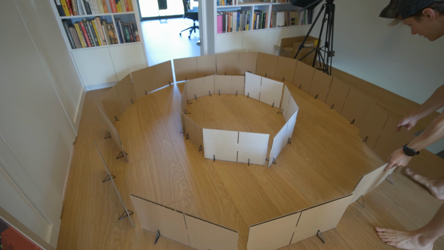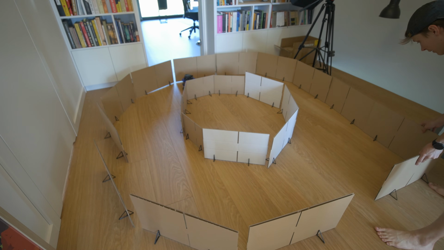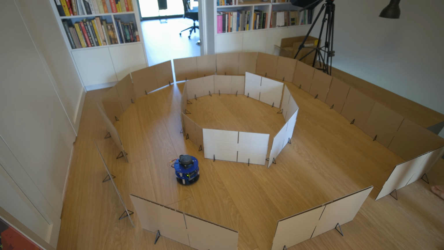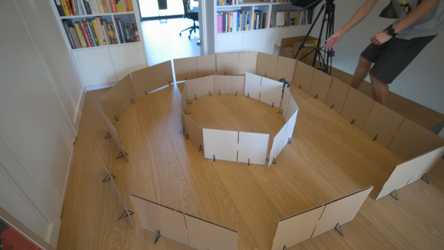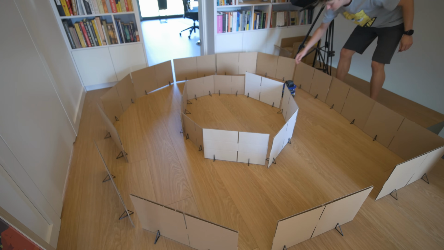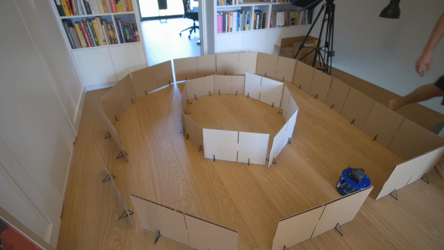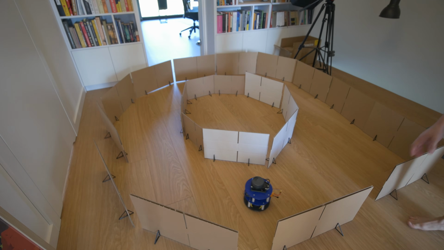Let's try to modify the racetrack. Okay, so what will happen if we put an angle like this right there? Let's do it. Big spaces there. And it does work. But how about when it goes to the other side? Yes, it is working.